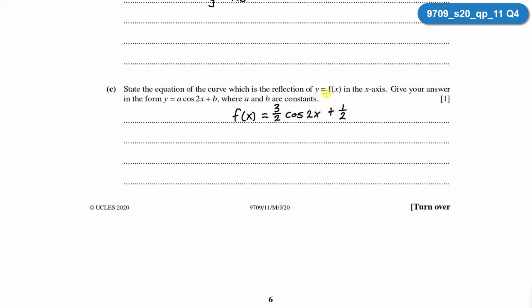So if we're talking of a reflection of y is equal to f of x in the x-axis, then the transformation is represented by y is equal to minus f of x. So that's minus f of x is minus of 3 over 2 cos 2x minus a half. So therefore, the reflected graph should simply be y is equal to minus 3 over 2 cos 2x minus a half. And that's the solution right here.